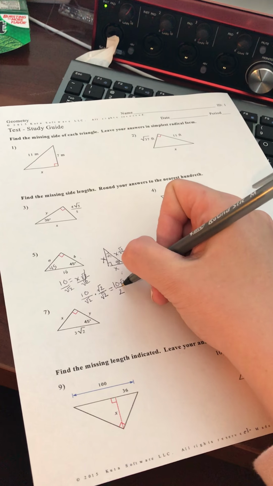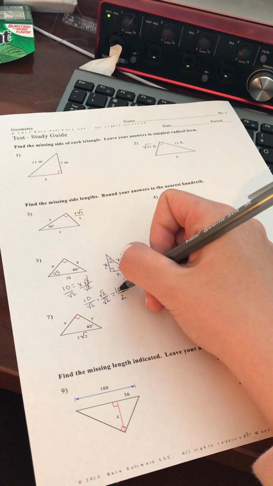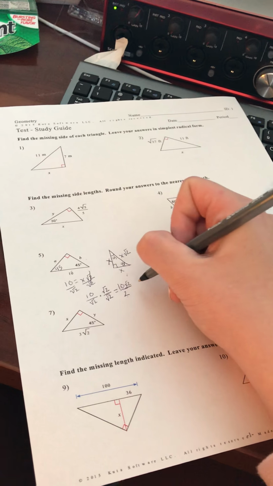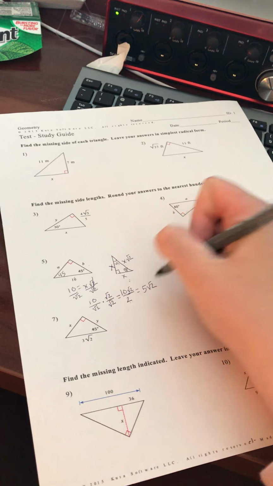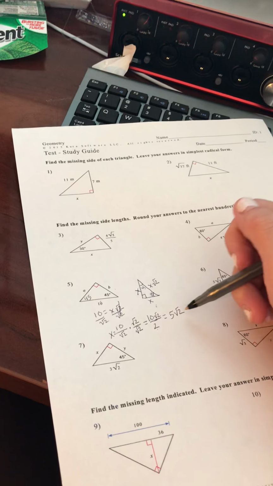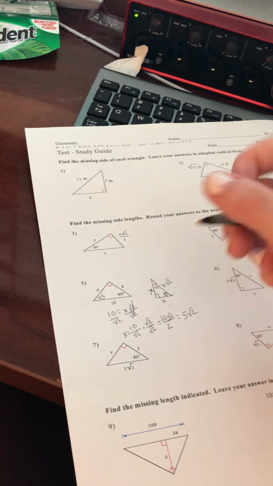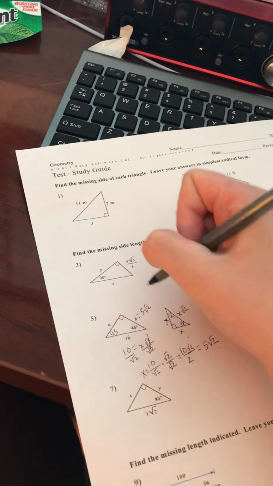Sometimes if this is an odd number, I would just leave it like this. But since this is even, I can divide it by 2. I would rewrite it as 10 divided by 2, or 5 square root of 2. So x is equal to 5 square root of 2. I know both of these sides are equal to 5 square root of 2.